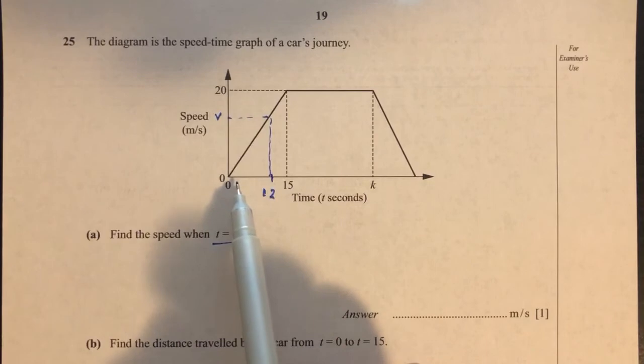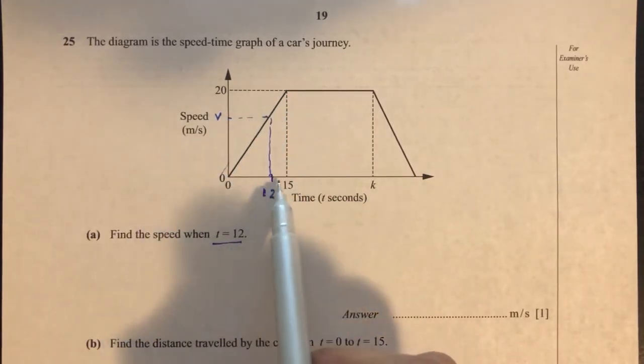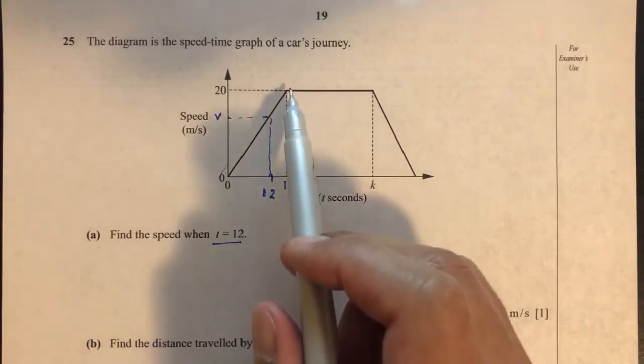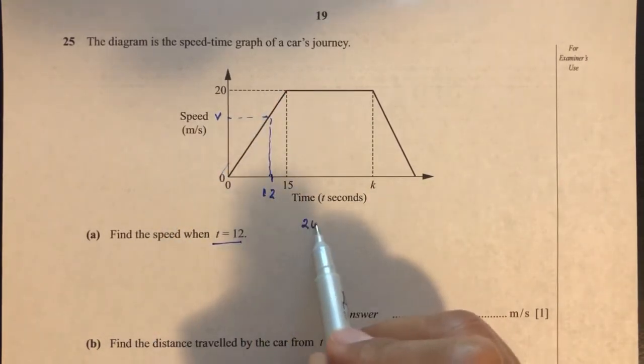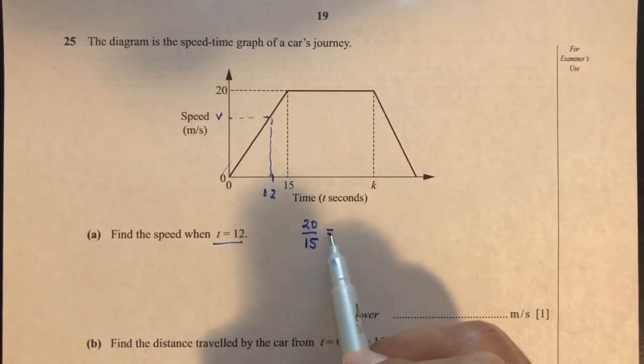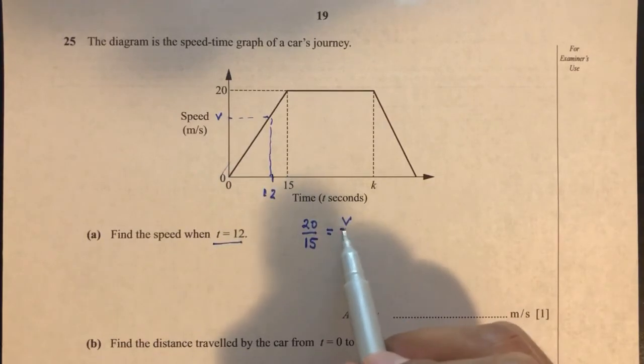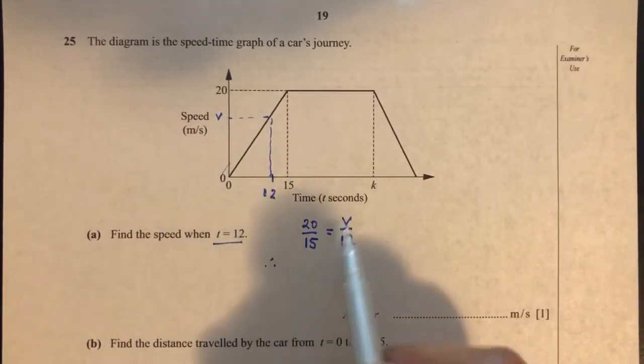So here we have, let's compare, right? So for this big triangle, we have the base of 15 and the height of 20. So 20 over 15. That's the ratio of the height to the base. Now for this small triangle, we have a height of v over a base of 12. So find the value of v.